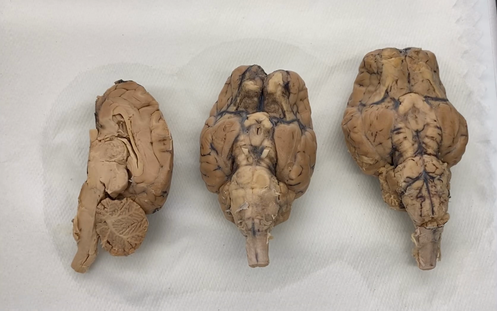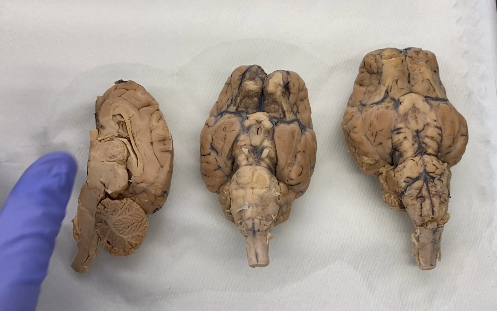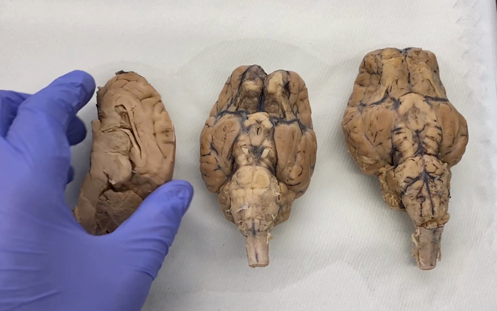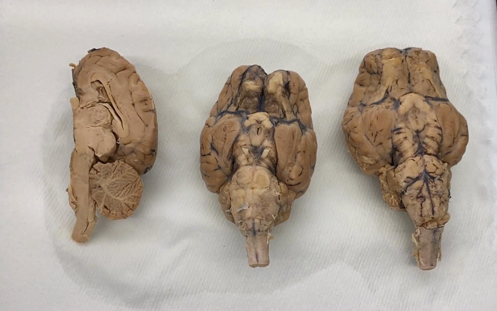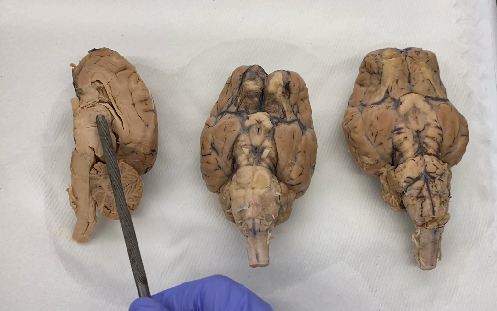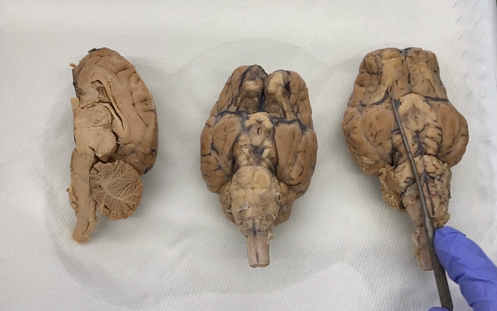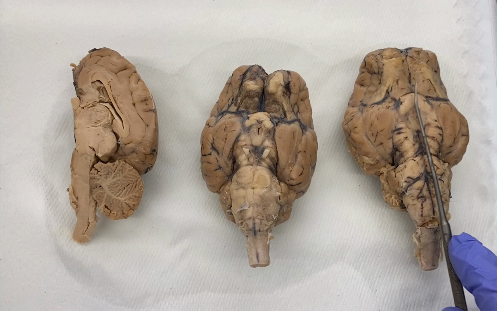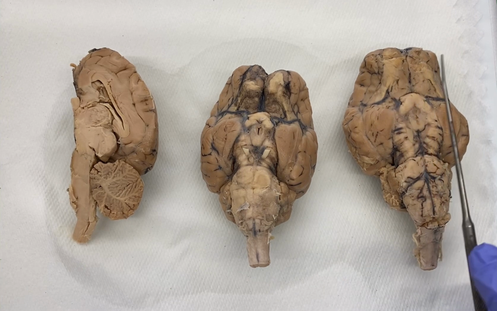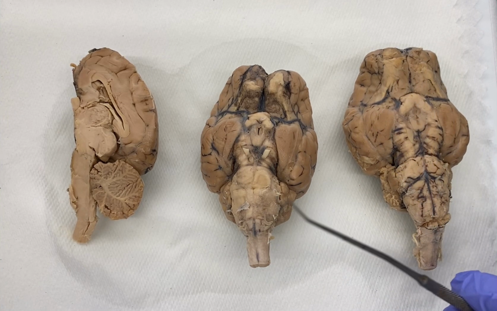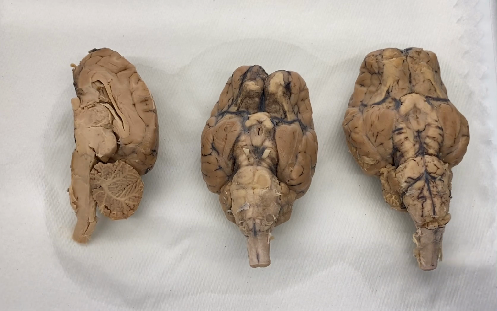All right, welcome back. So here we're going to pick up now talking about the meninges of the brain, and we're also going to look at the ventricular system of the brain as well. With these sheep brains, we unfortunately do not have the meninges still attached. There are no meninges on these sheep brains, but what we can do is talk about their location, where they would be if they were actually on the brain.